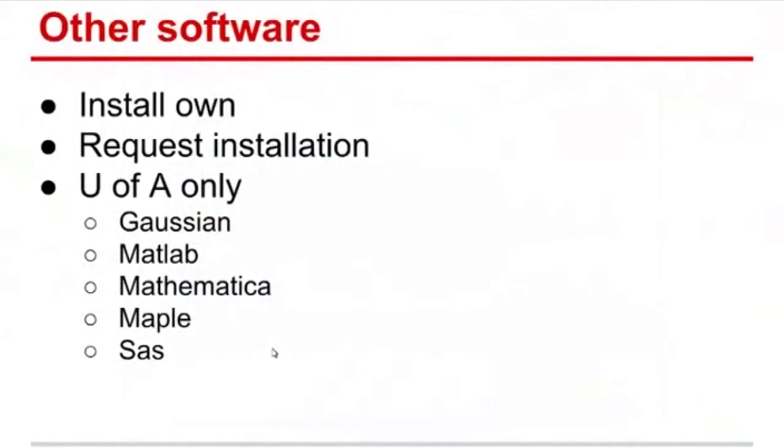If there is software that's not listed on our WestGrid website, you can install your own in your own directory. Or if you're not comfortable with that, you can always request installation, and the people responsible for a particular machine can install the software for you if it's freely available. And as I mentioned before, for U of A, there is some special software that we've installed on Jasper and Hungaby. Other sites also have specialized software installed only for their local users as well.